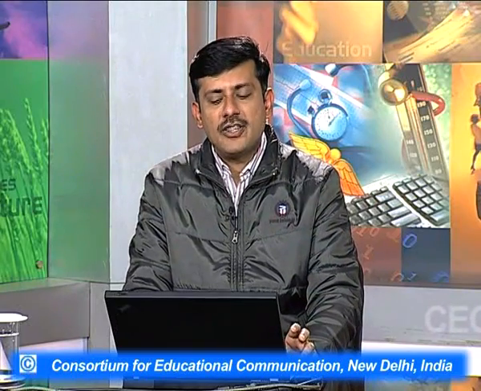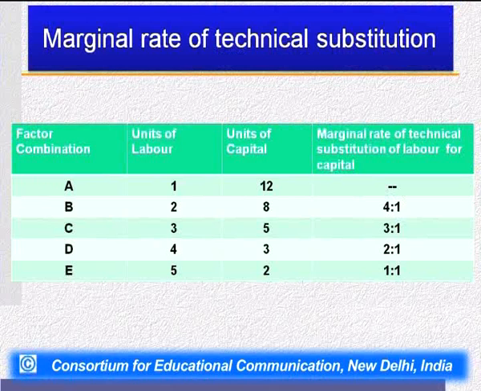Now the concept of marginal rate of technical substitution can be easily understood from the table given below. Here you can look at the factor combinations A, B, C, D, E, we have 5 combinations. Now you can see units of labor 1, 2, 3, 4, 5, and units of capital, and here we take the marginal rate of technical substitution of labor for capital.